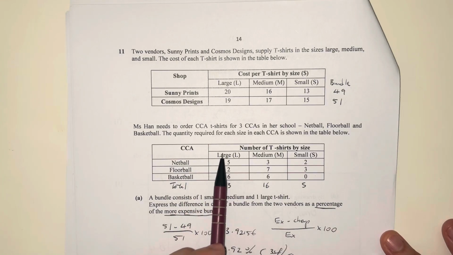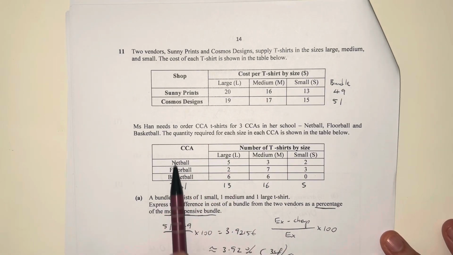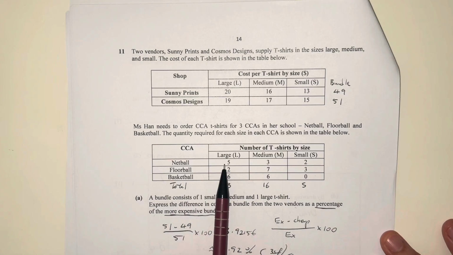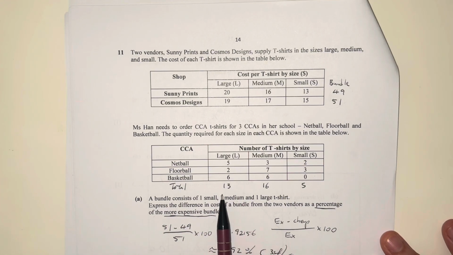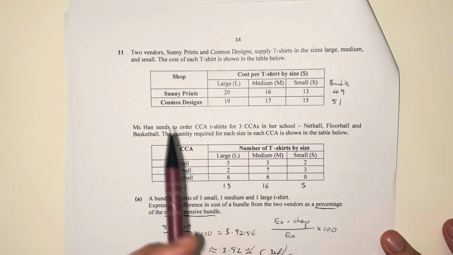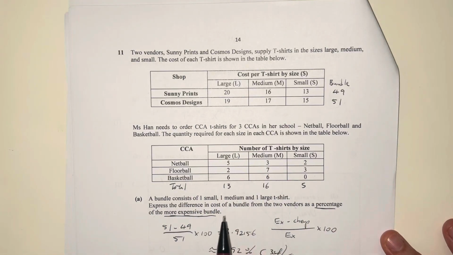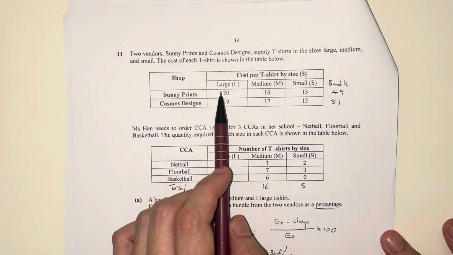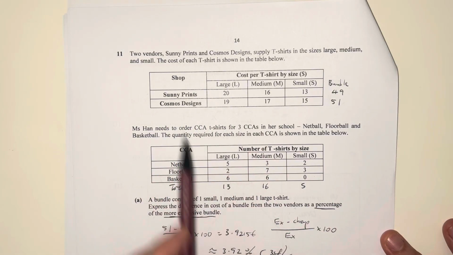So I basically sum up, because they buy from all, right? I need the total. So large, I'm buying 13 pieces. M, I'm buying 16. Small, I'm buying 5. Since the bundle is not relevant, I'm just going to buy this many t-shirts based on this price. And I literally just calculate how much I need. So for example, if I do Sunny, one large is $20, I'm buying 13.